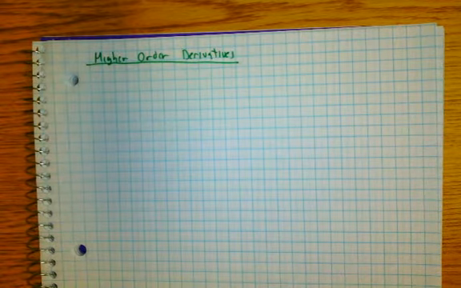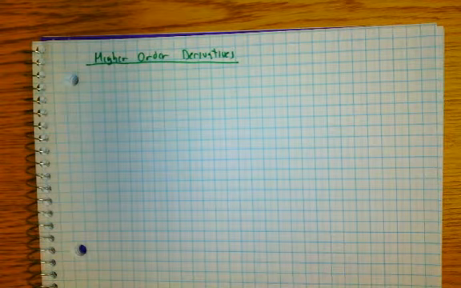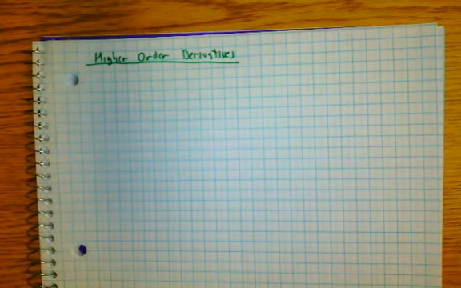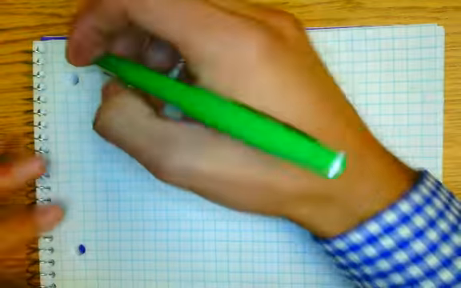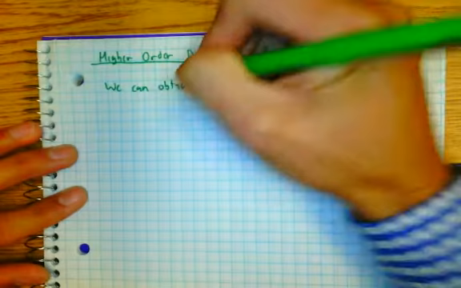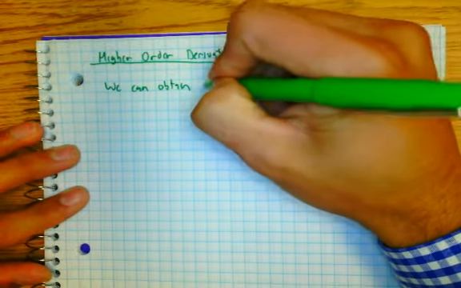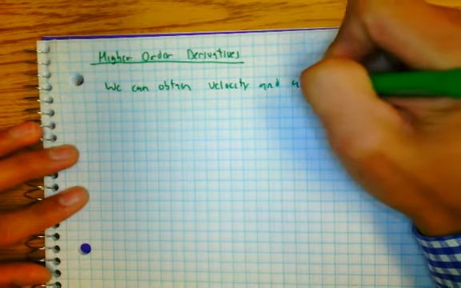So we can obtain velocity and acceleration through differentiation. For example, let's pretend s of t is your position function. Okay?